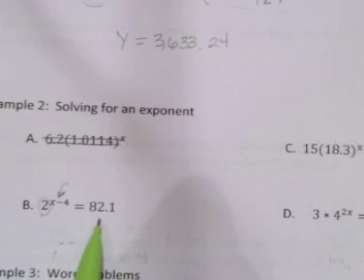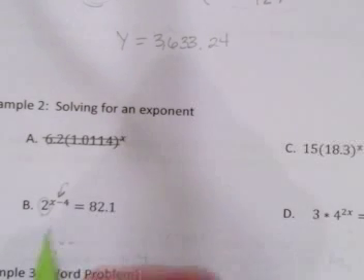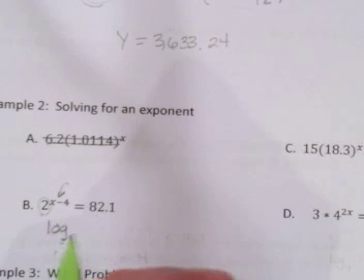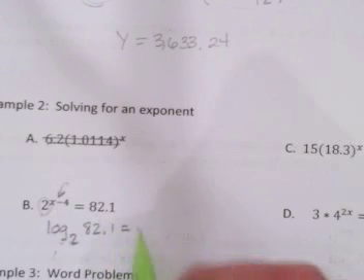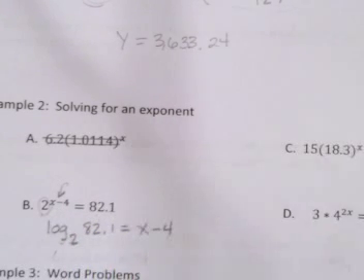But when I look at 82.1, I honestly don't know how to express that as a power of 2. So I'm going to rewrite this as a logarithm, and I'm going to say log base 2 of 82.1 is equal to x minus 4. And now notice I have solved for x, almost.